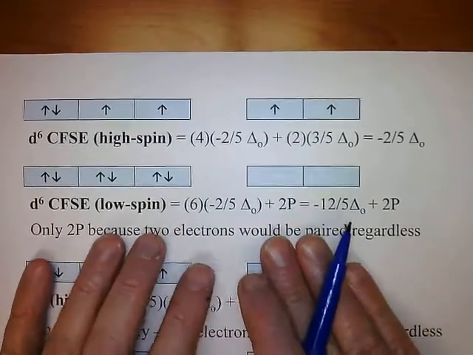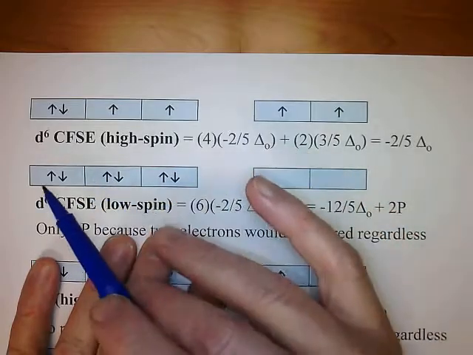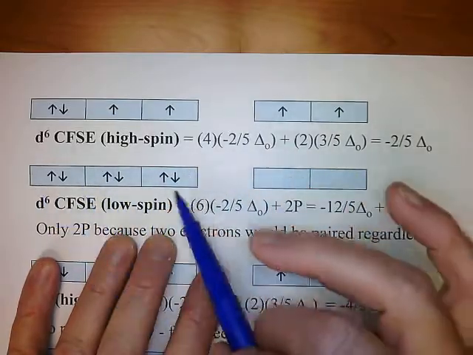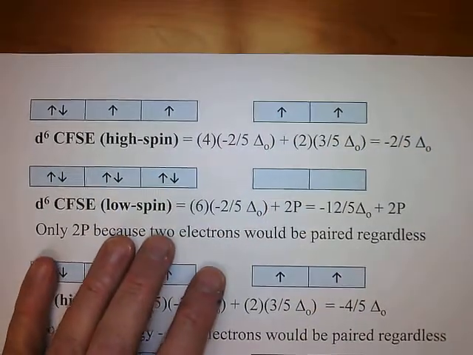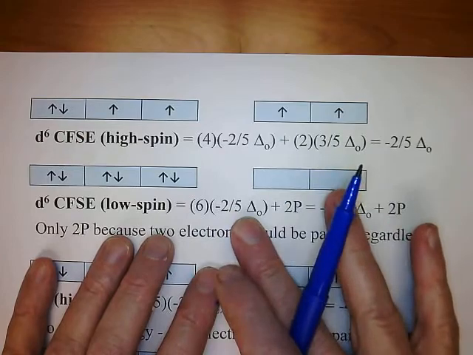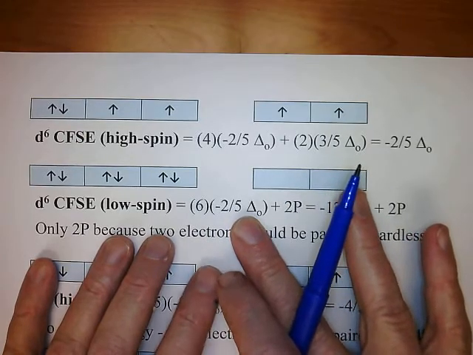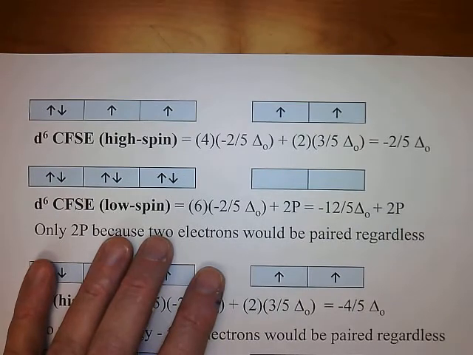All right, so when we write the low spin D6, we put all the electrons down here. So the great news is, guess what? Every single electron gets lowered in energy. So 6 times 2/5 times the field splitting. Bad news is we have to pair them all up. All they're paired.